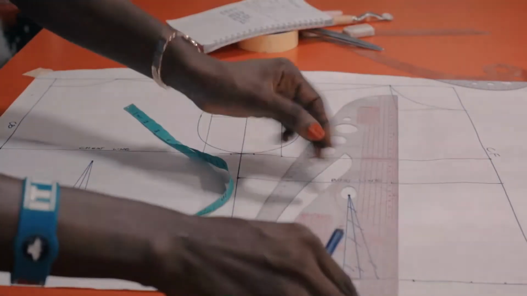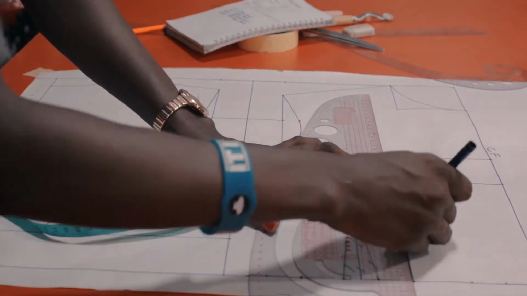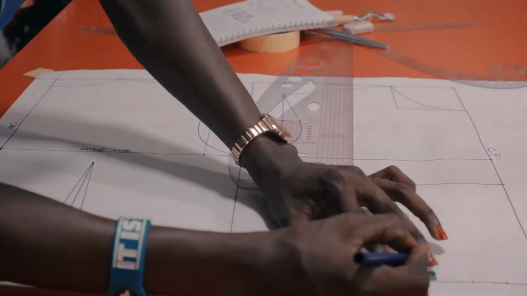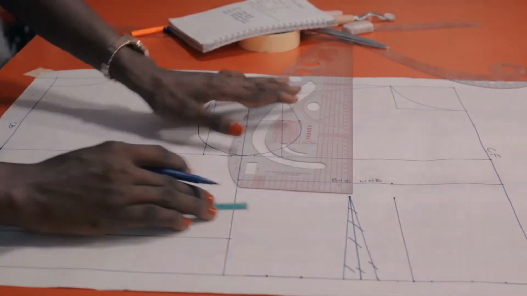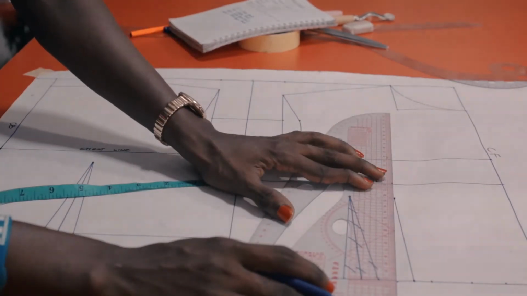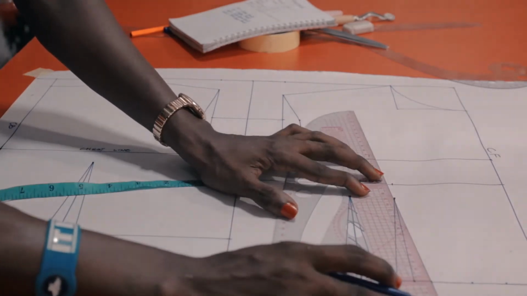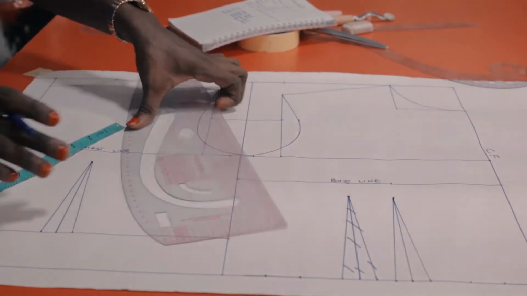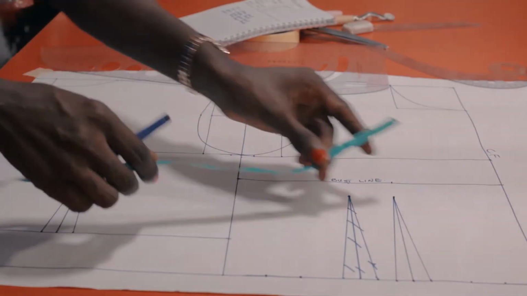I measured from the side seam, which is wrong. You take your dart from the center, whether center back or front. Then I'm going to take half inch on both sides, then I connect. I just crossed the old one, so you don't make such mistakes, please. Yeah, so this is what we have. So this is wrong.